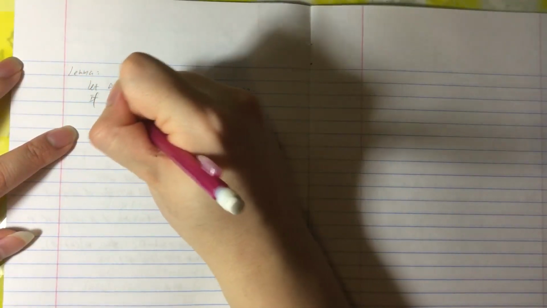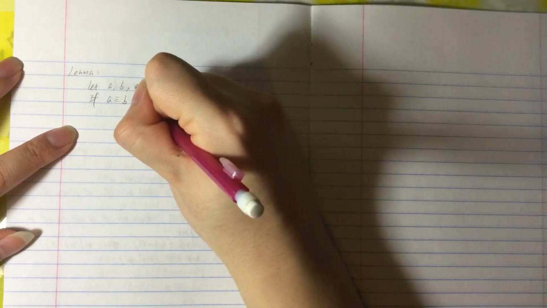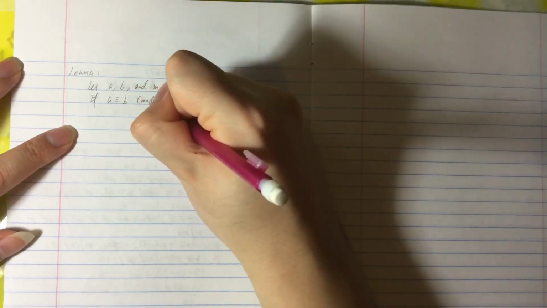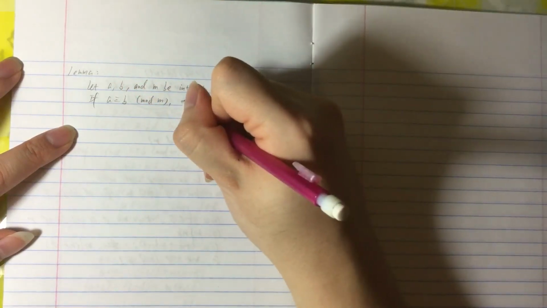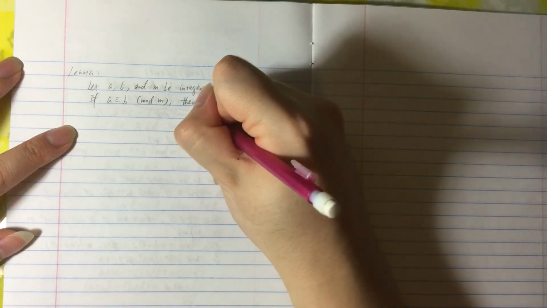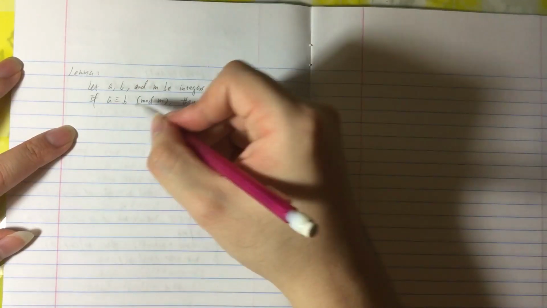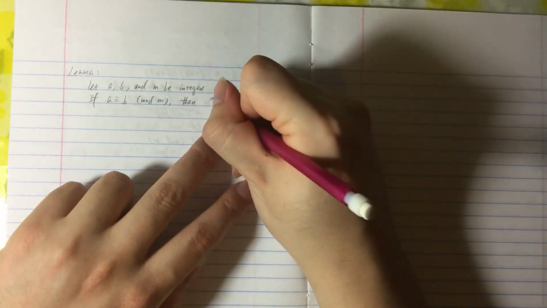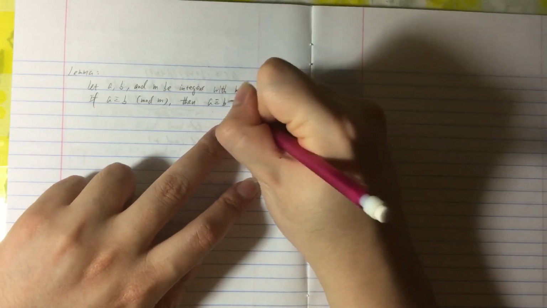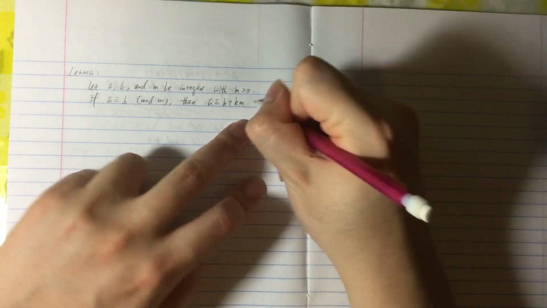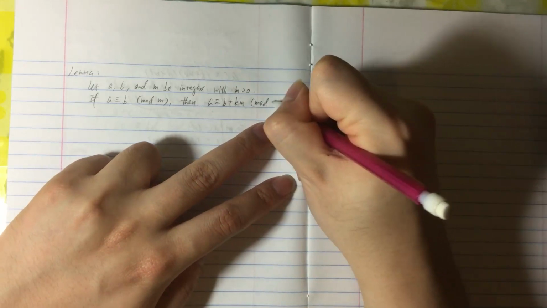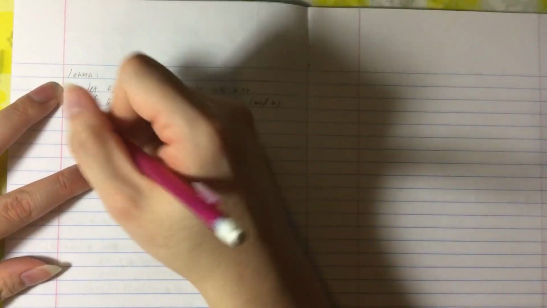If a is congruent to b mod m, then a is congruent to b plus km mod m for all integers k.